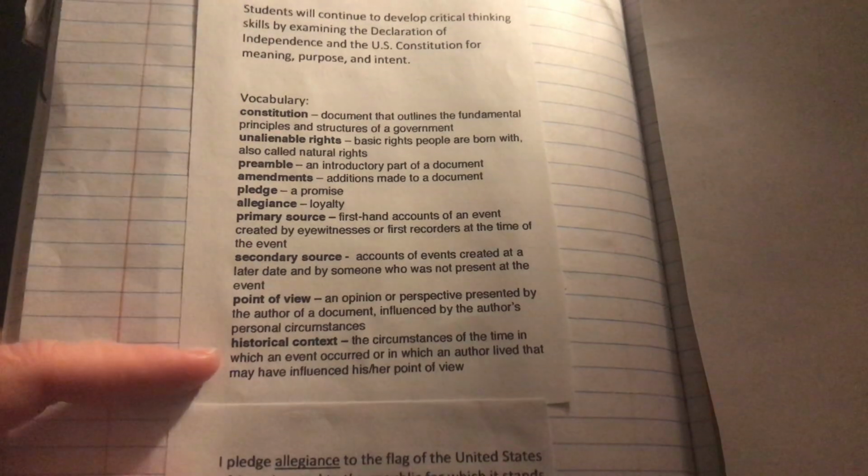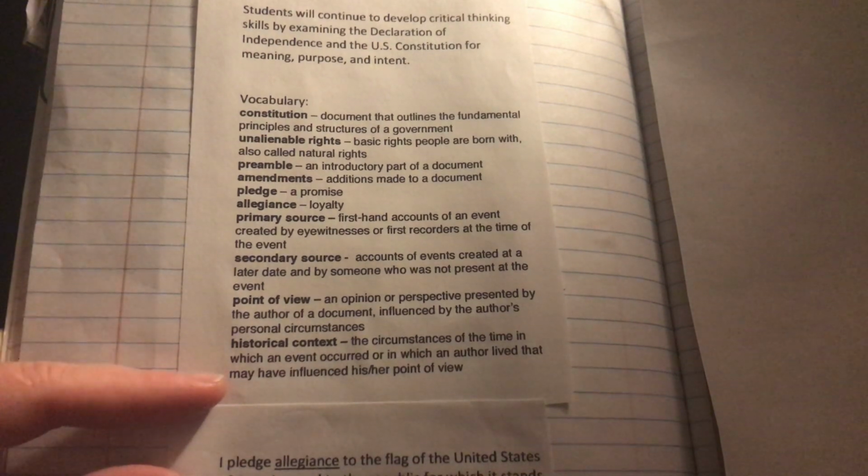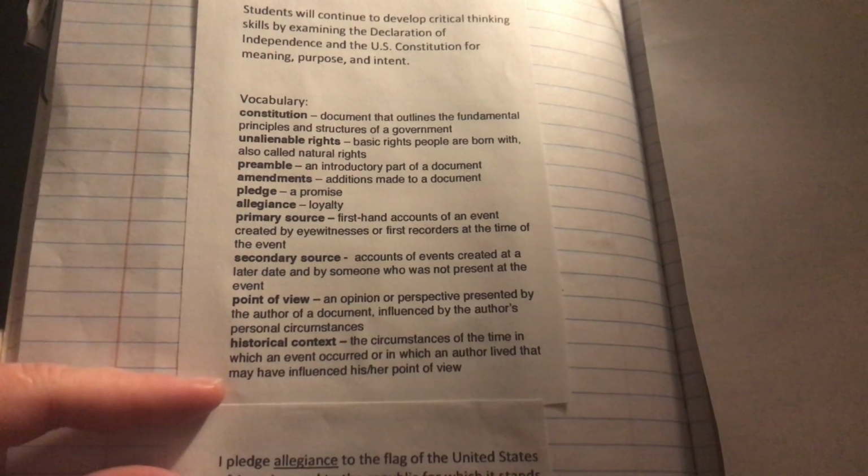Point of view, an opinion or perspective presented by the author of a document, influenced by the author's personal circumstances. Historical context, the circumstances of the time in which an event occurred, in which an author lived, that may have influenced his or her point of view.